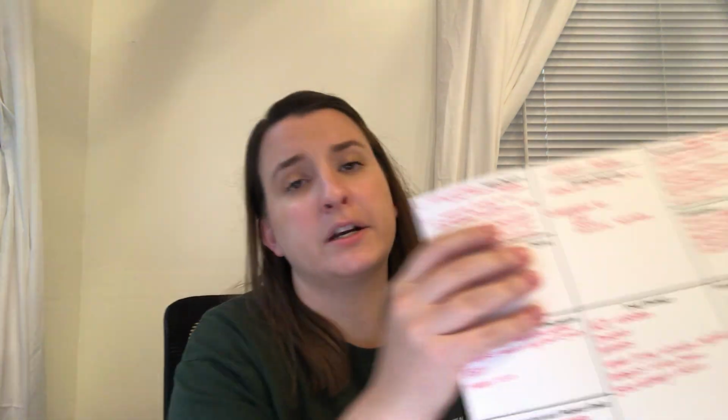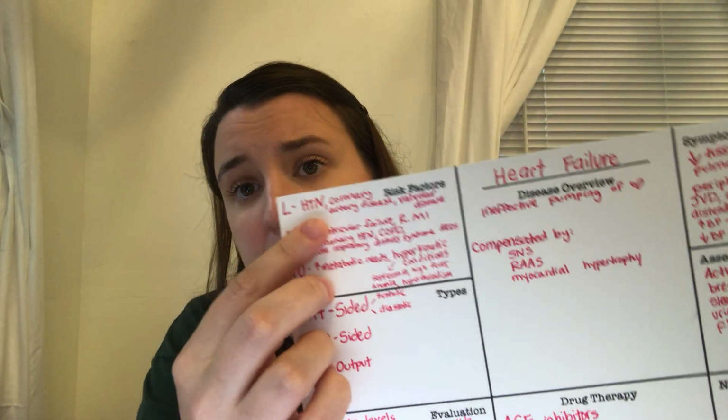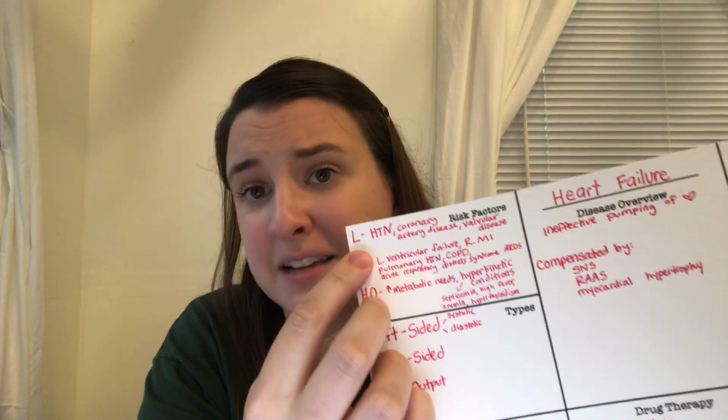Going along with heart failure, hypertension can cause some types of heart failure. If it's pulmonary hypertension, it can cause right-sided heart failure. If it's general hypertension, it can cause left-sided heart failure. So now we're going to talk about hypertension. Hypertension is high blood pressure.